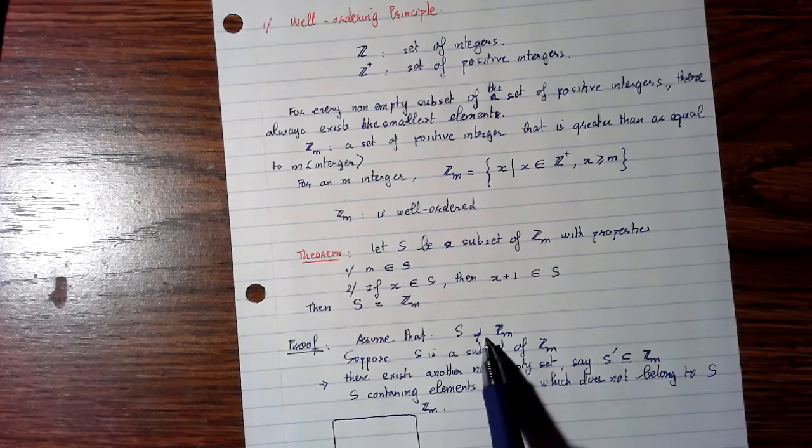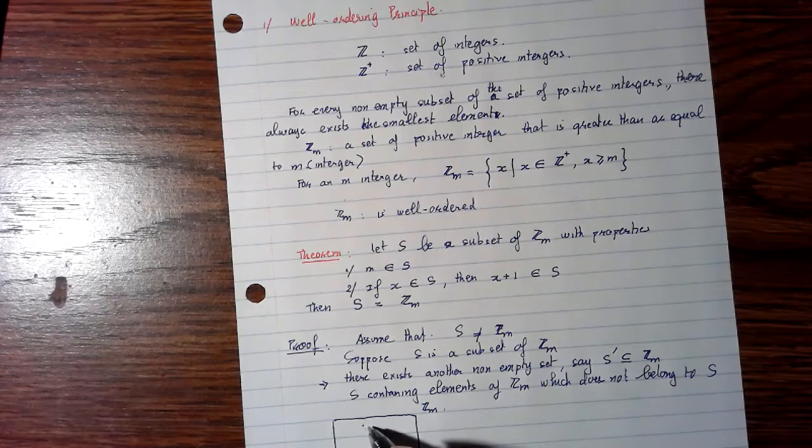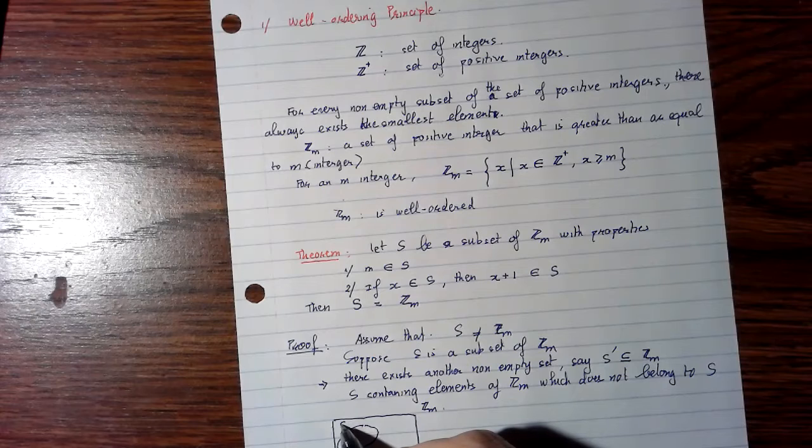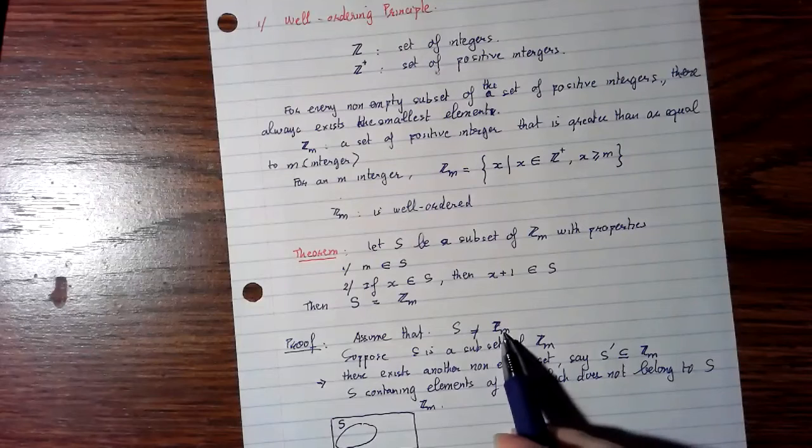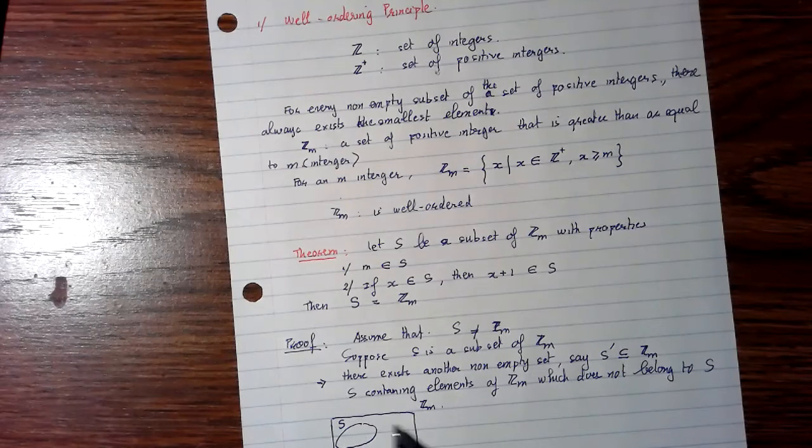Because S is different from Z sub M and S is a subset of Z sub M, S will be right here, inside Z sub M.